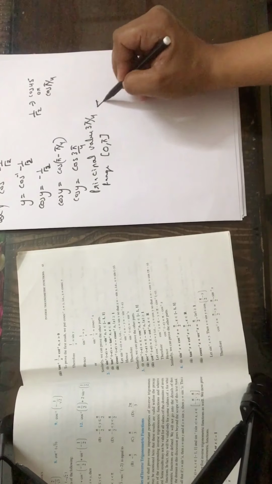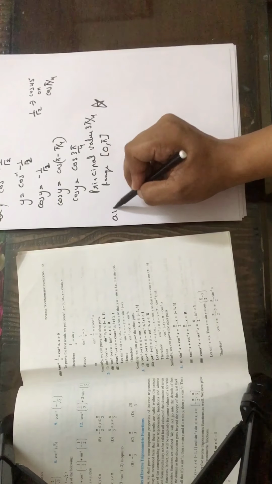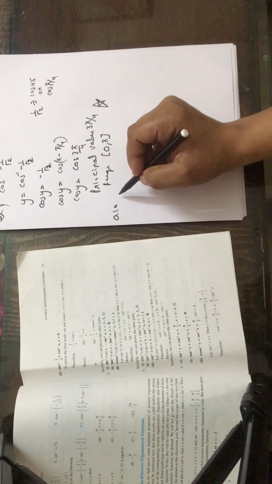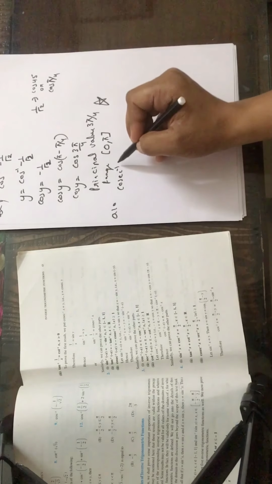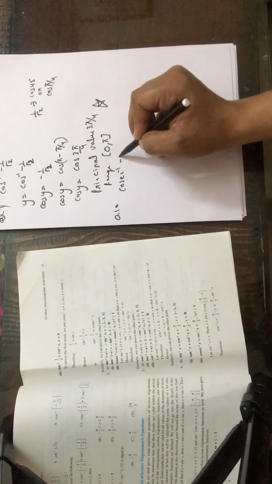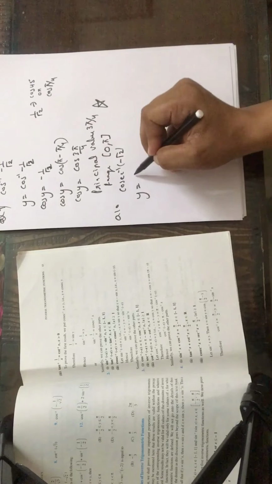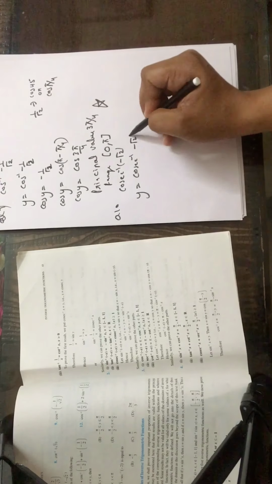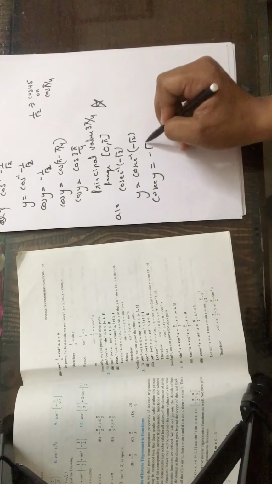Simple, no? Now you might be feeling it's simple. Good. Here's a star for happiness. Question 10. Next we have cosec. Cosec inverse negative root 2. Same process. We'll suppose y equals cosec inverse negative of root 2. So, cosec y equals negative of root 2.